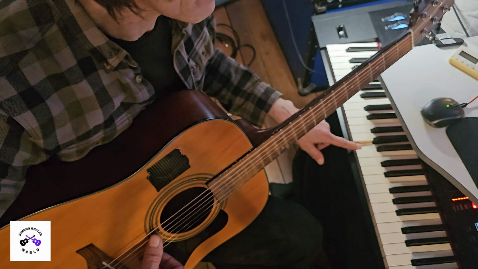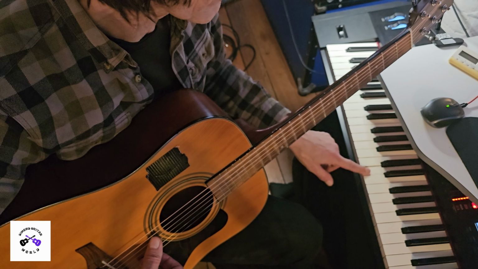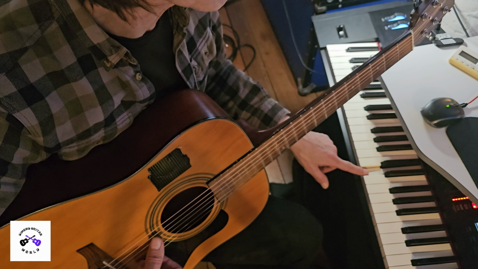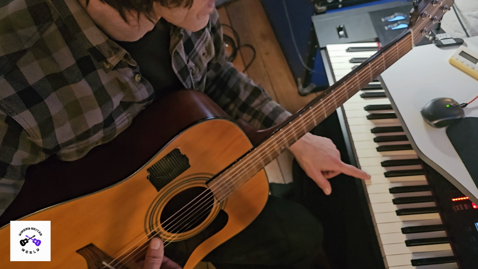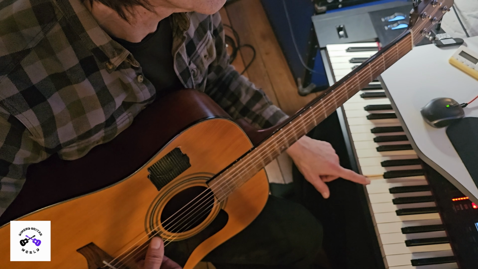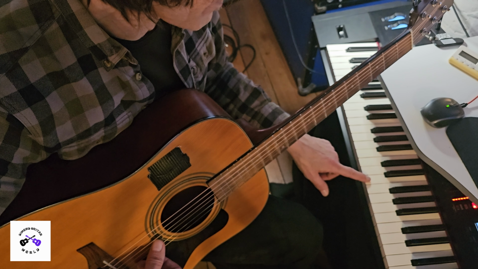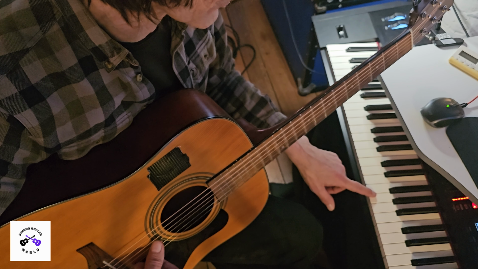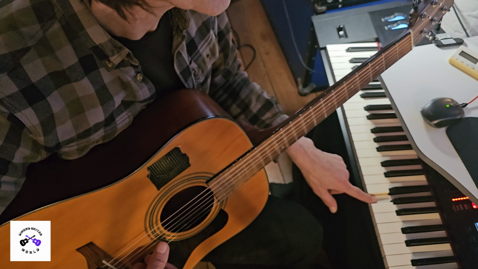Okay, so that's there. And the next one is a D, which is there. And we're already an octave from where we began, because that's an E there. And then we're going to go one octave above that. We're going to start on the second octave, which is there, which is the G.